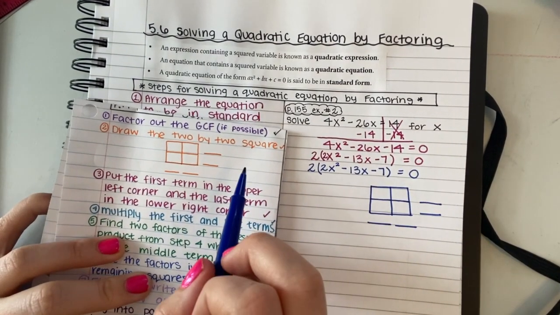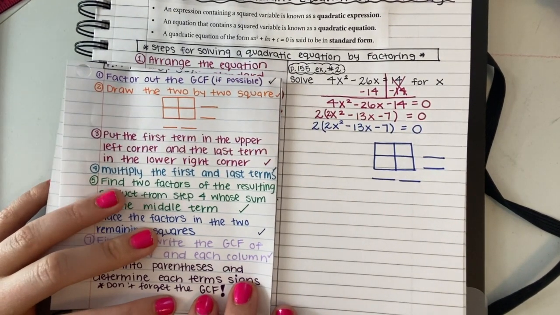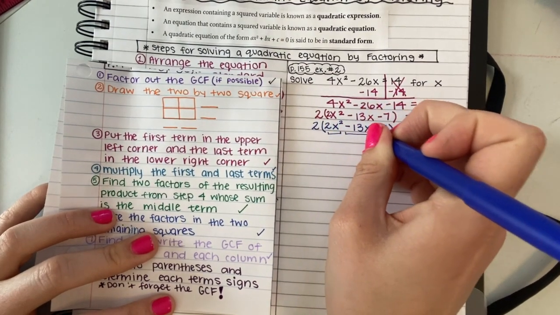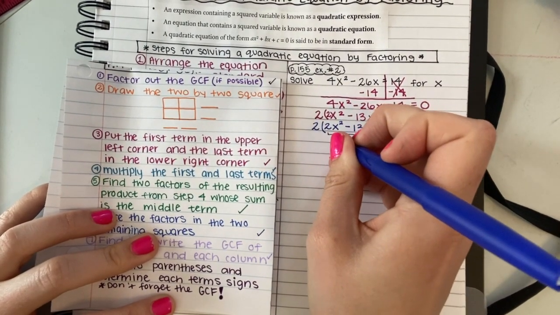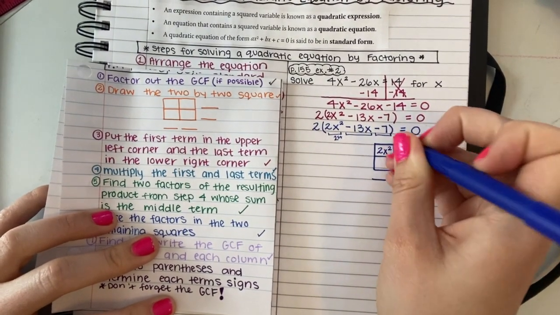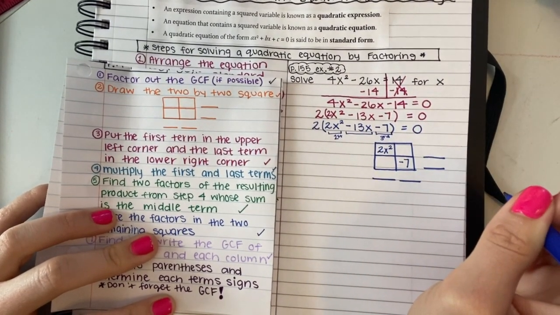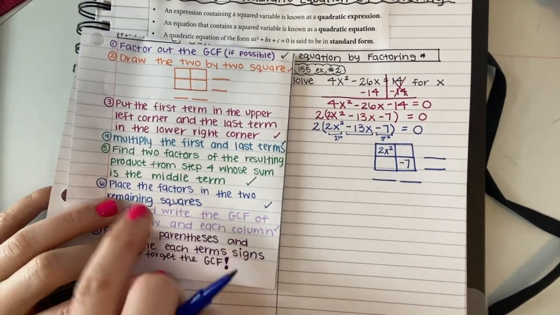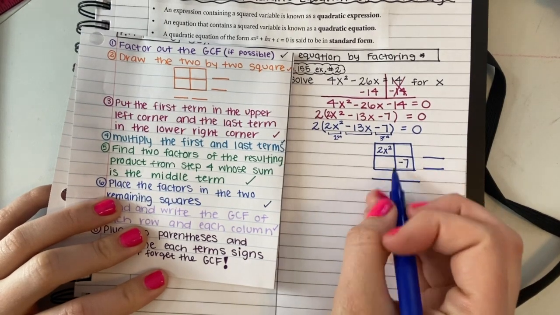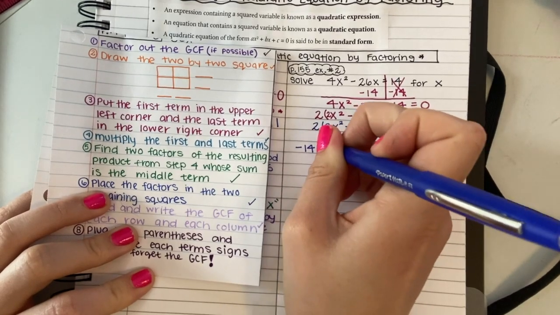Once I have drawn my square, I need to put the first term in the upper left corner and the last term in the lower right corner. My first term is 2x squared. And my last term, my third term, is -7. Next, I'm multiplying the first and last terms. 2x squared times -7 gives me -14x squared.